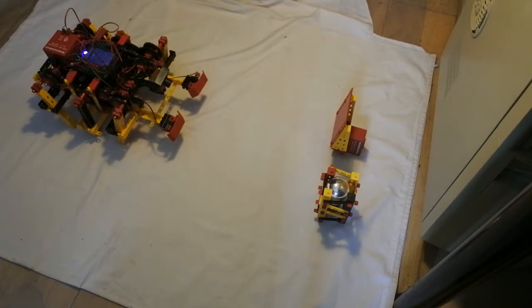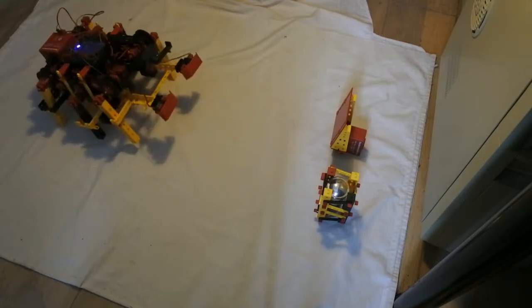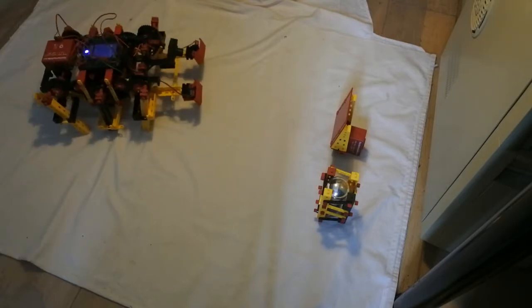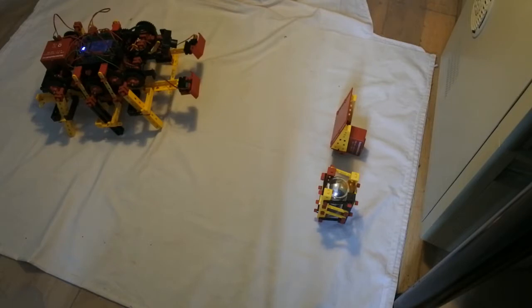Let's run and see whatever happens, if something happens. Okay, connected, camera connected, that's good. And that is what I meant. It walks a bit and stops.